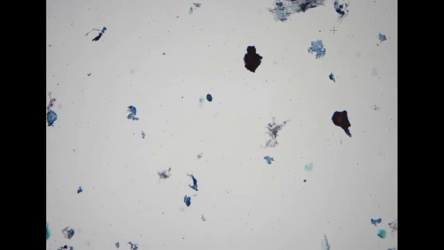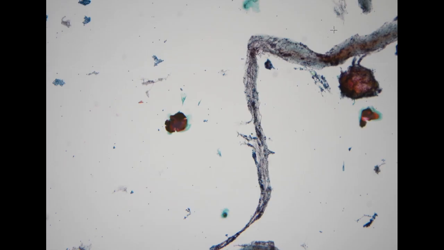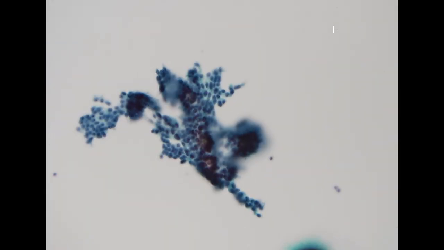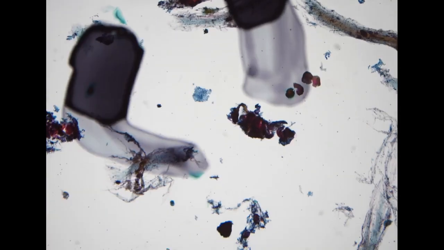And here is more of a three-dimensional architecture, which suggests that this is a papilla. Just based on the low power background pattern as well as the architecture pattern, this is highly suspicious for papillary thyroid carcinoma. Here we also have a very nice arrangement of three-dimensional architecture of branching papilla. So we only need to go to higher power.